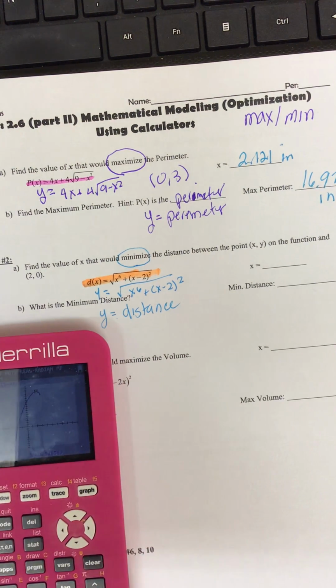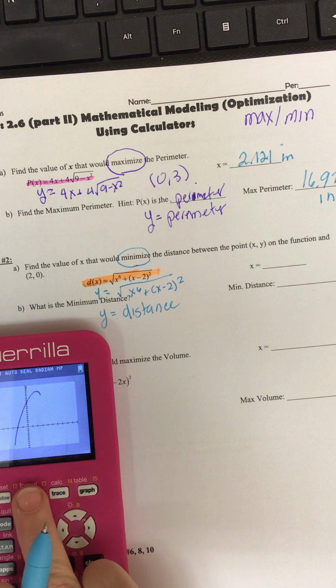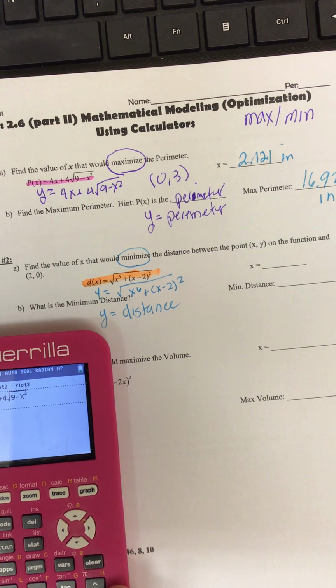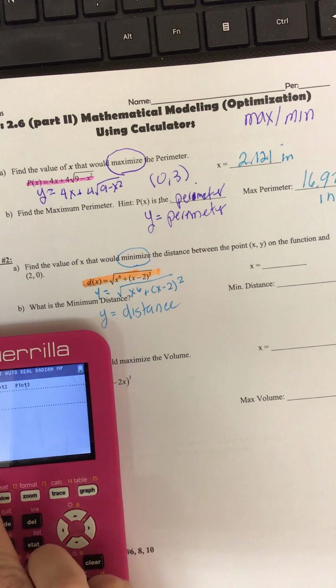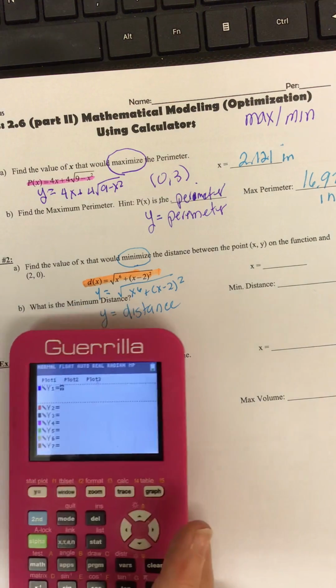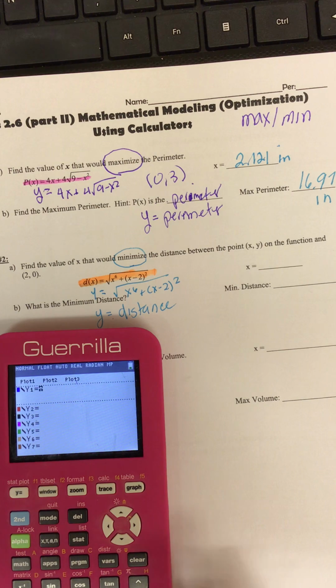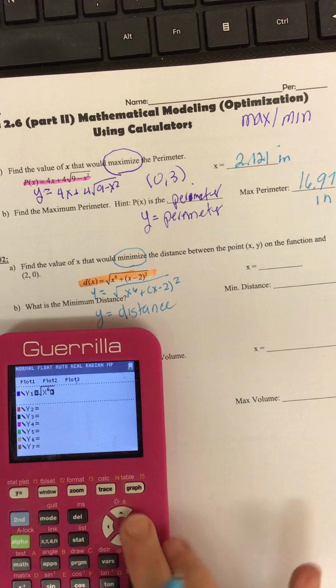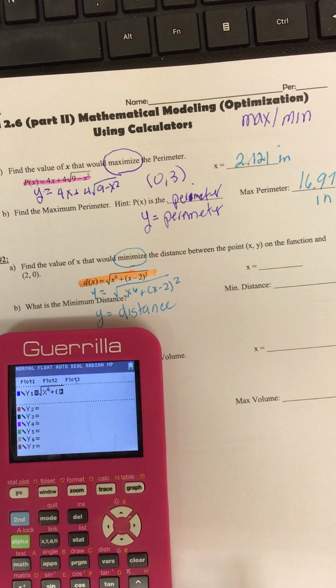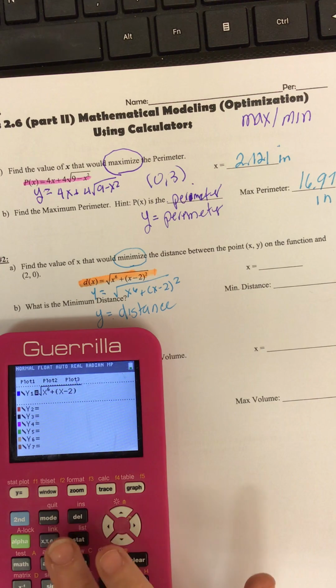So we do the exact same thing. We go y equals, and we put in the formula, so let's clear this out. The square root of x to the 6th plus x minus 2 squared.